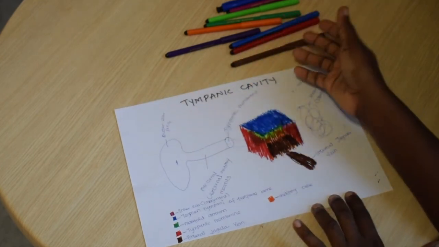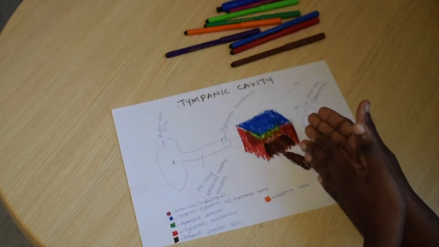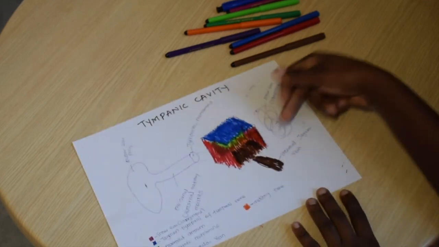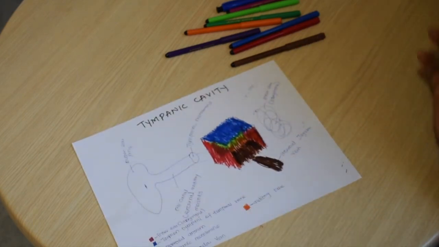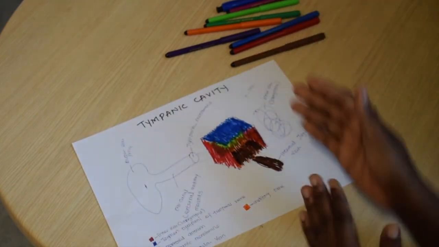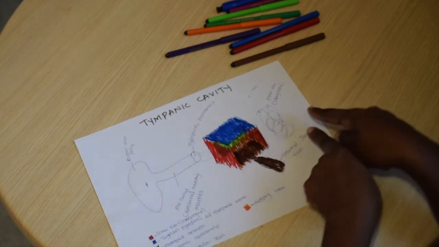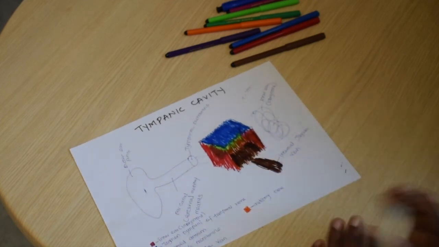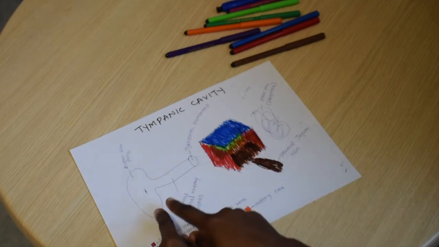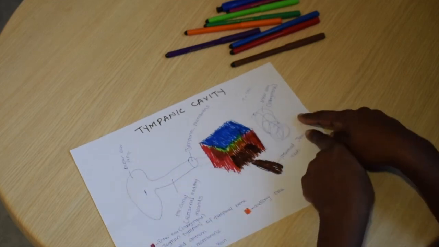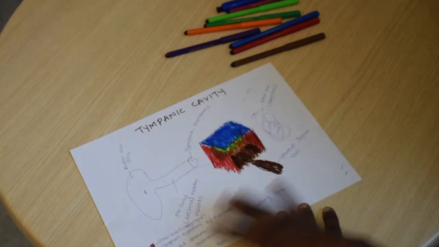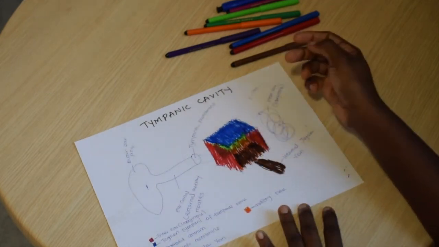After the tympanic membrane, we'll see this tympanic cavity. Then after the tympanic cavity, we'll see the inner ear. So you can say the tympanic cavity is located between the outer ear and the inner ear. You understand? So these are the borders of the tympanic cavity.